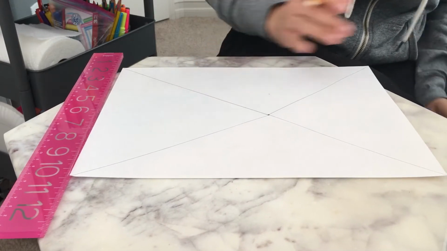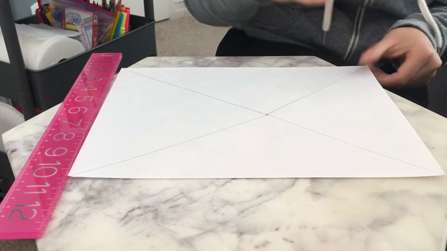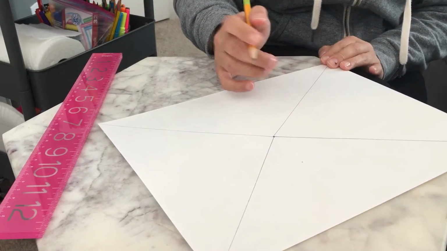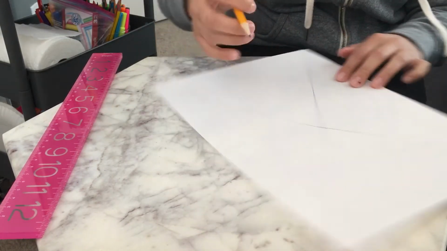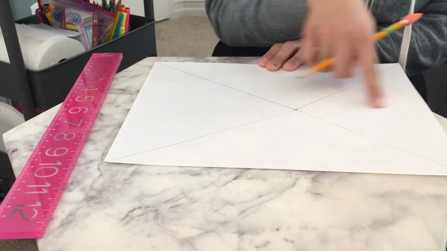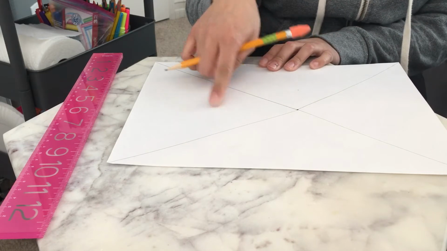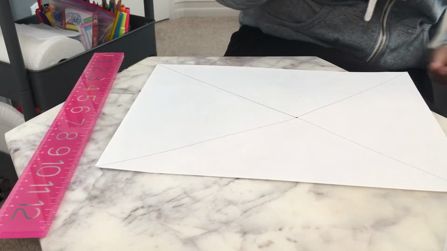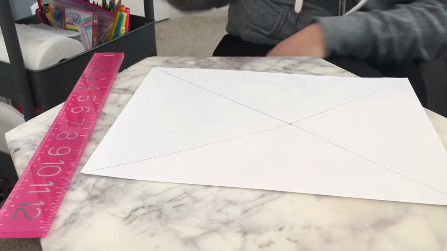Okay, so now we're going to be drawing, let me move this paper really quick. Okay, we're going to be drawing some trees. So we're going to draw trees on this side, and then on this side we're going to draw buildings. So when you're drawing the trees, however you want to draw your trees.